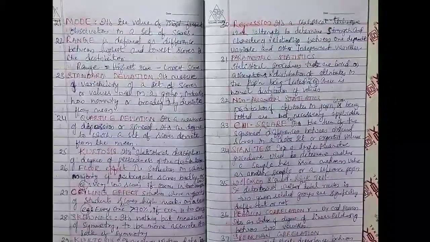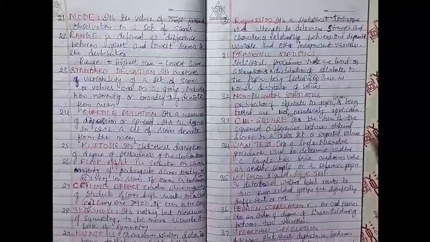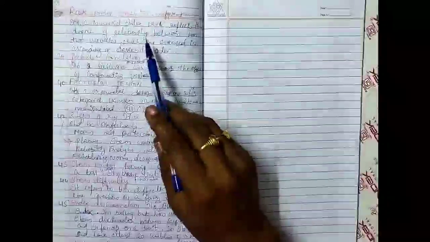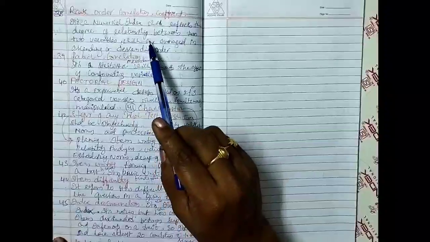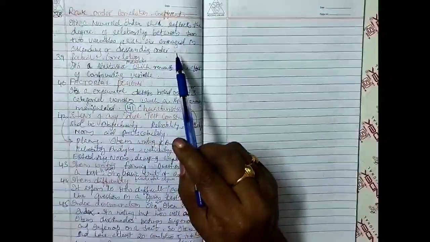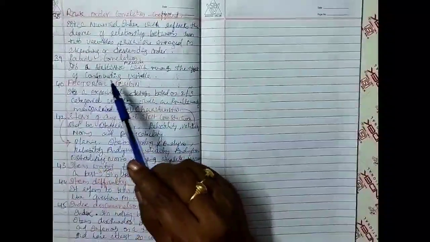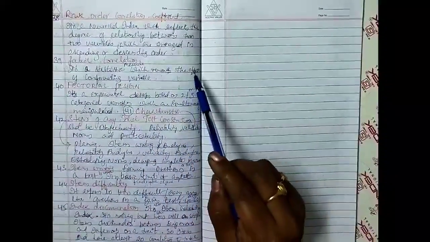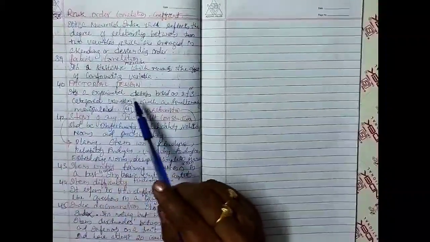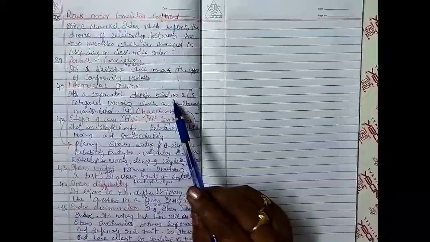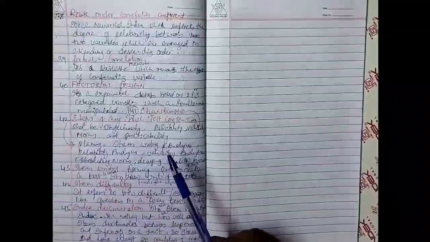Spearman correlation. Describes the statistical dependence between two variables which are measured on an ordinal scale. Rank order correlation coefficient. It's a numerical index which reflects the degree of relationship between two variables which are arranged in ascending or descending order. Partial correlation. It's a statistical measure which removes the effect of confounding variables in the experiment. Factorial design. It's an experimental design based on two or more categorical variables which are simultaneously manipulated.